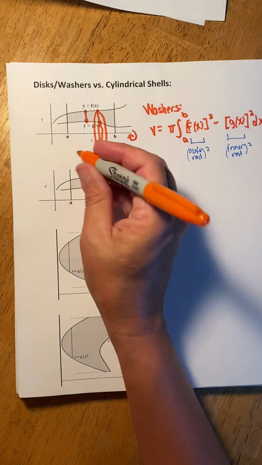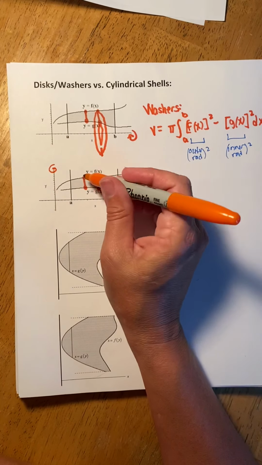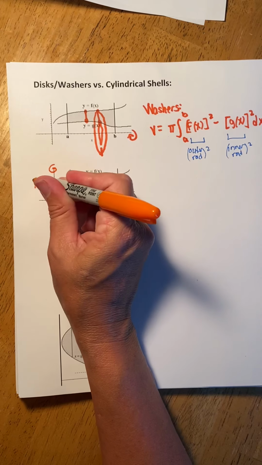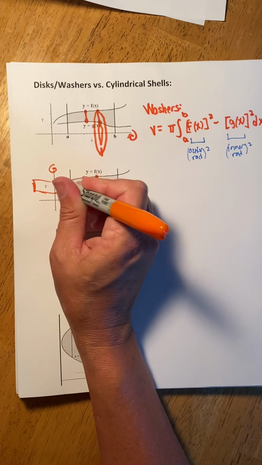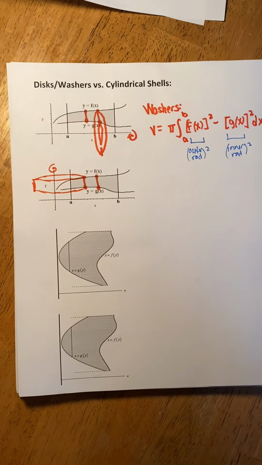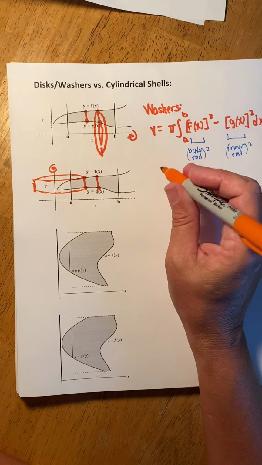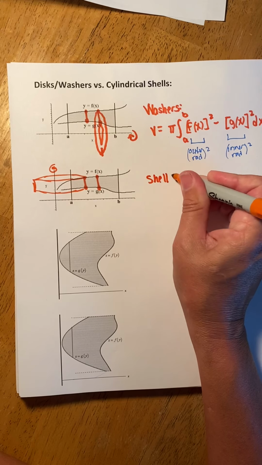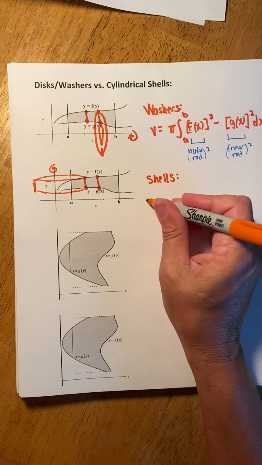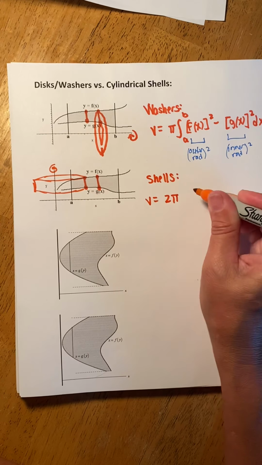All right, if we're spinning it about the y-axis, then when we spin one of these lines, notice we get more of like a tin can that's as thick as the line is. So this lends itself naturally to shells. Okay, and for shells, the volume would be 2 pi.